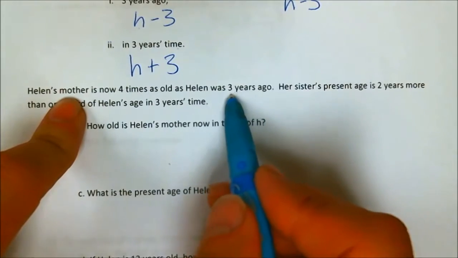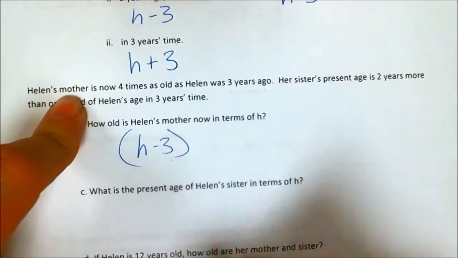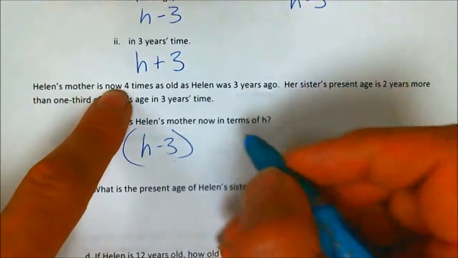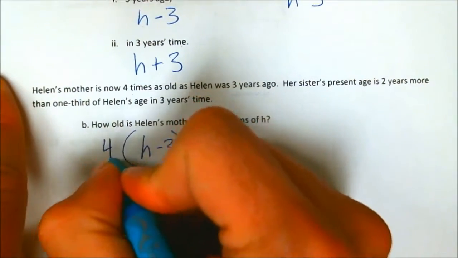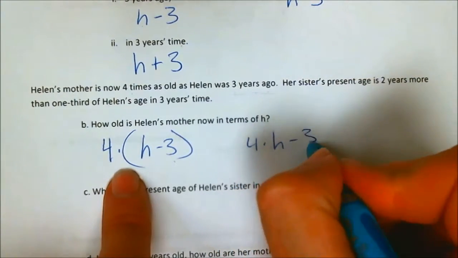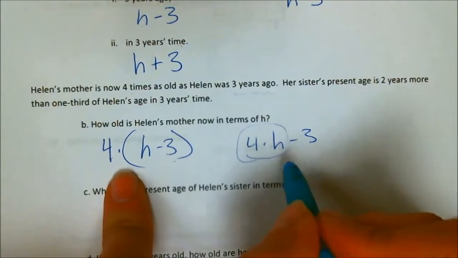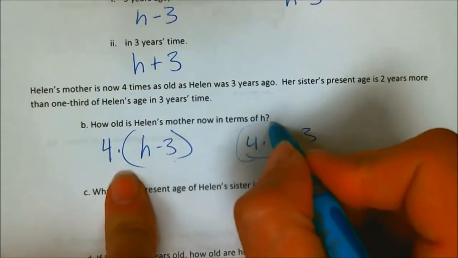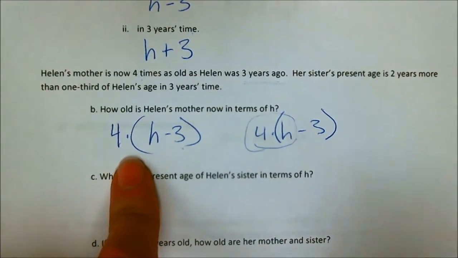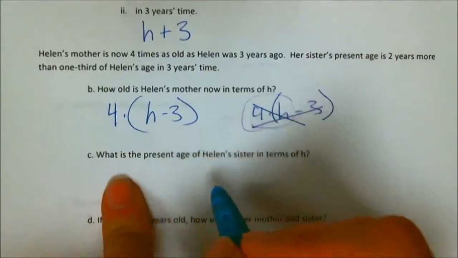Well, we know that 3 years ago, Helen was h minus 3, right? And her mom's 4 times as old as that now. Okay, so I just need to multiply that by 4. Many of you wrote 4 times h minus 3. According to order of operations, I would do this 4 times h and then subtract 3 from it, and I would be wrong. You need to make sure that you keep that in parentheses, all right? Or you'll get an incorrect value when you solve the problem. That one wasn't right. Okay?